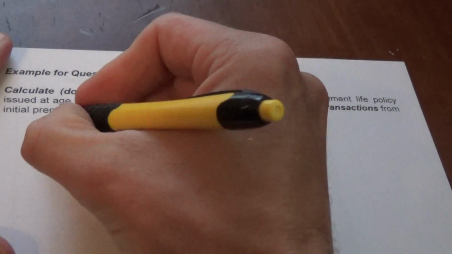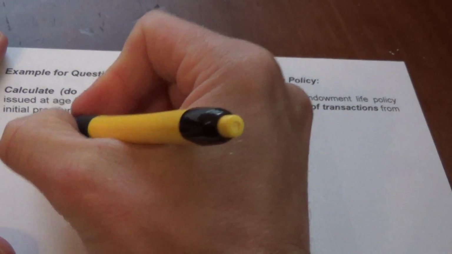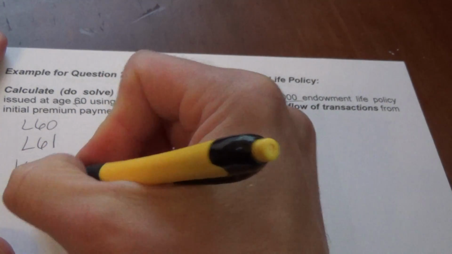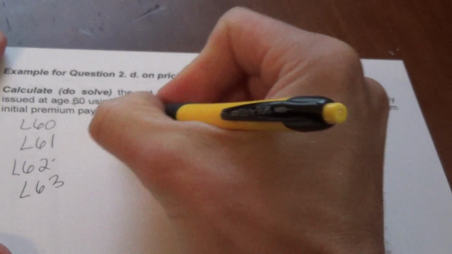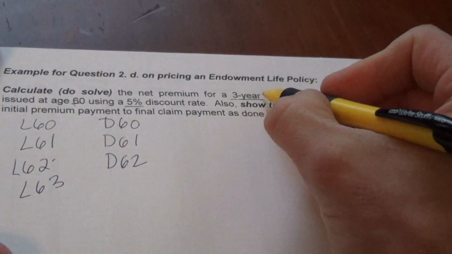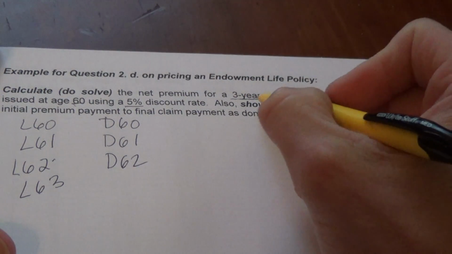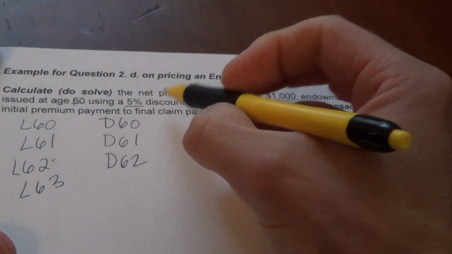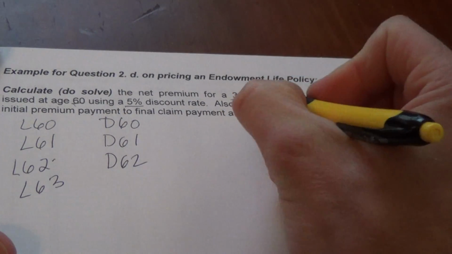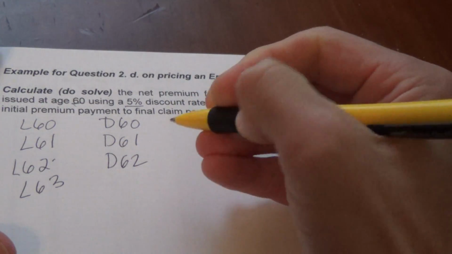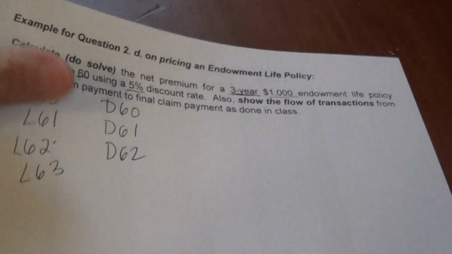So to do this policy, we're going to need to know L60, L61, L62, and L63. We'll also need to know D60, D61, and D62. Remember, if it's a 3-year policy, whether this is an endowment life or level term policy, the number of D's in the numerator will be the same as the policy year. So there's a 3-year policy, so you need D60, 61, and 62. You can get all of these numbers off of the mortality table.